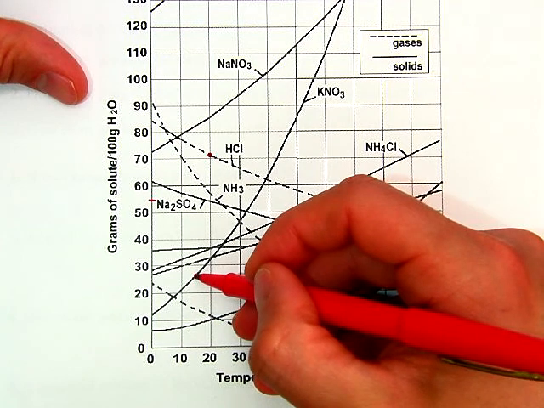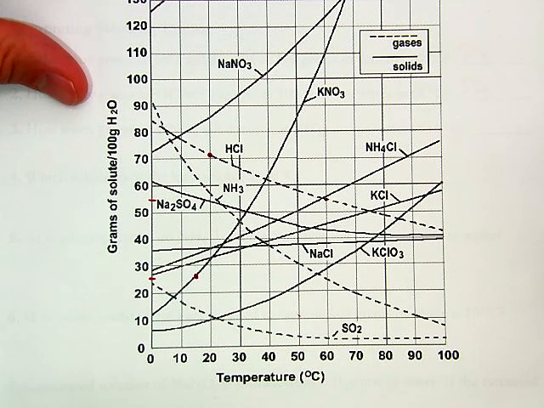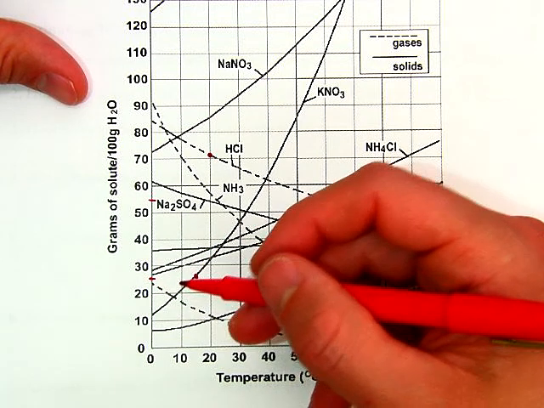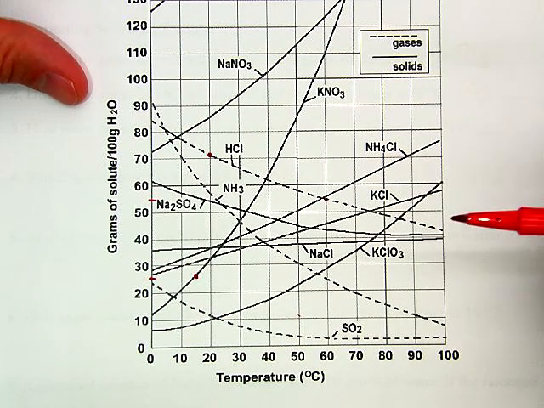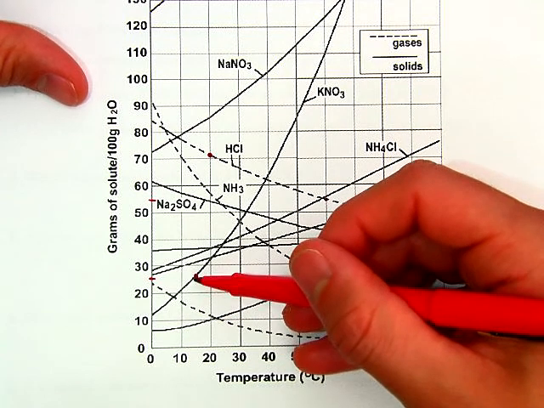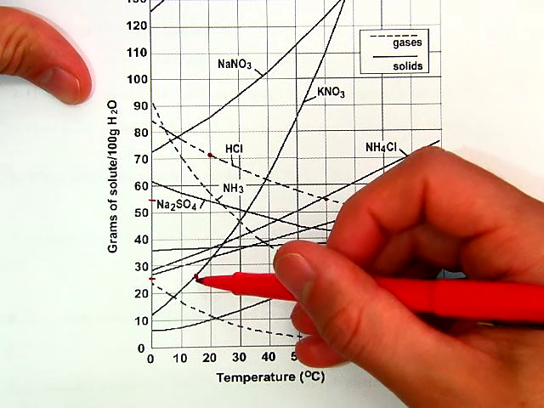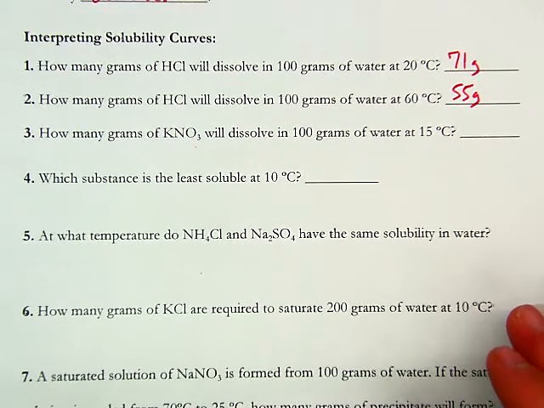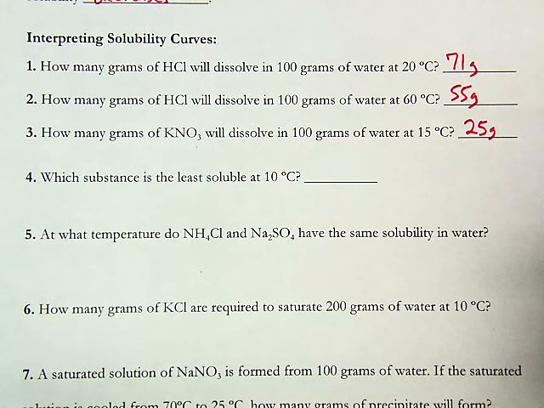So how many grams is that? We're going to go over, and I'm just estimating here. It's about halfway between 20 and 30. So maybe about 25 grams can be dissolved in 100 grams of water at that temperature. So for KNO3 at 15 degrees Celsius, we can dissolve about 25 grams. That's approximately our answer for number 3.